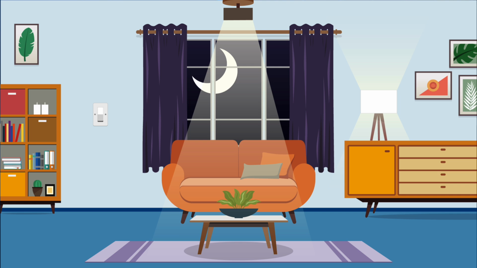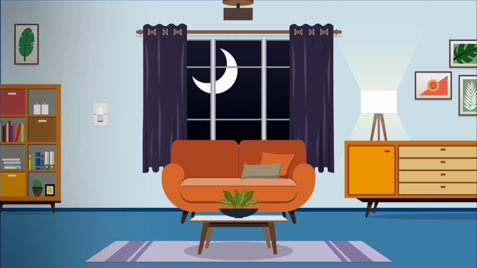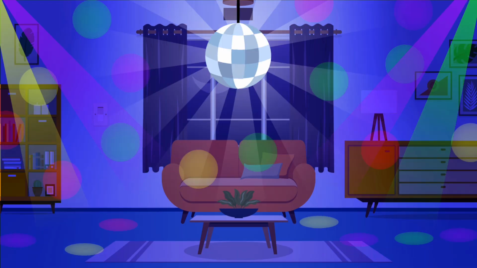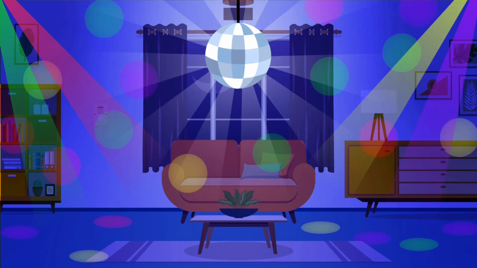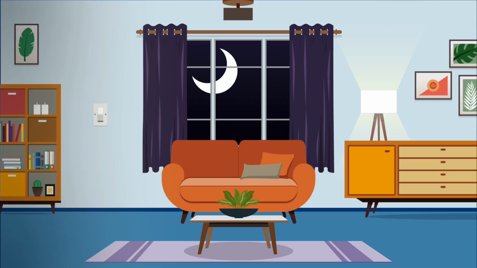If it is nighttime, you may want your default to be that the overhead lights will turn off in preparation for sleep. However, if you change the mode to party, the overhead lights can turn back on and begin to change colors. The entire system can also be turned off with the control input.